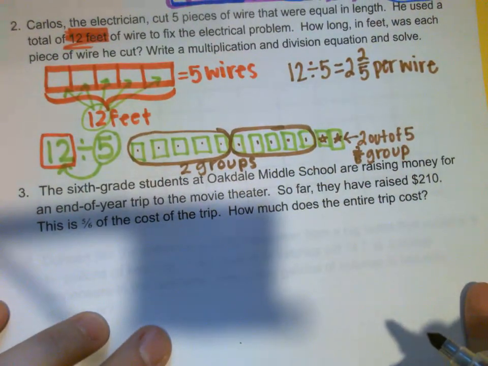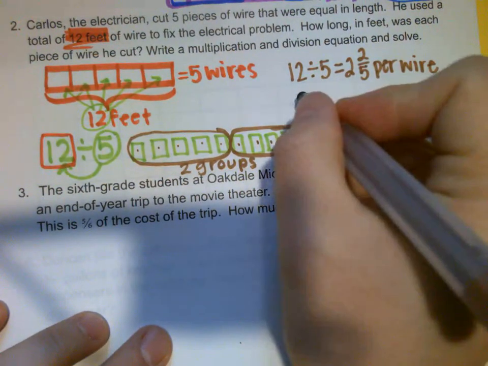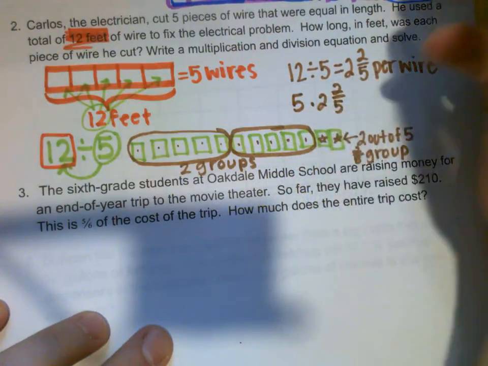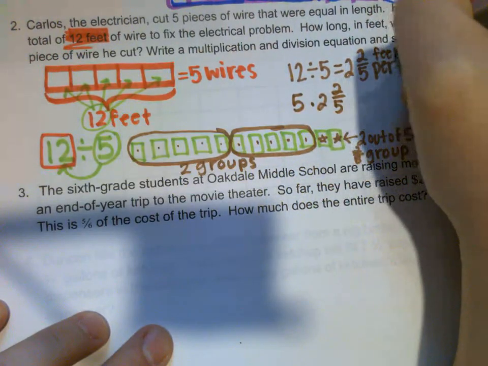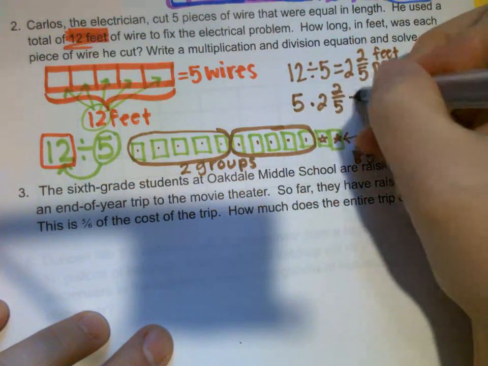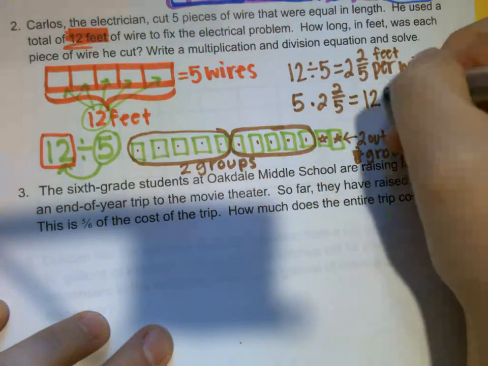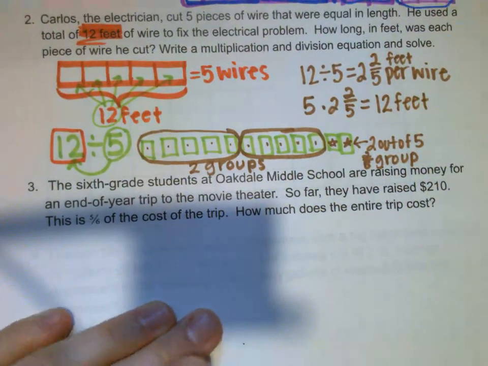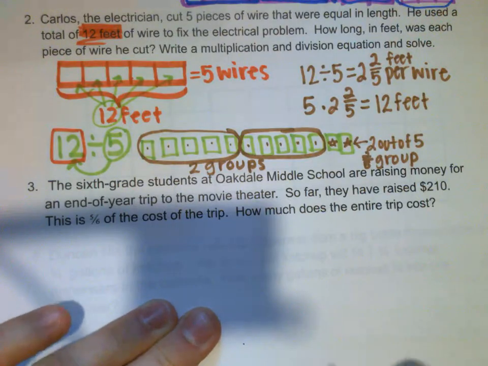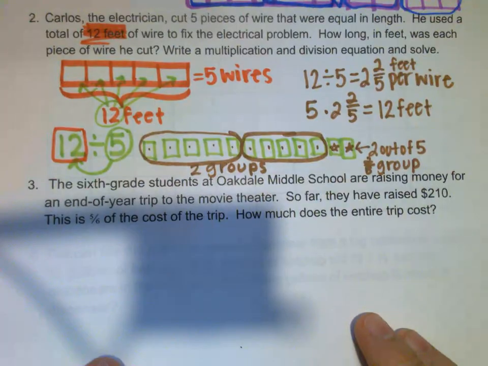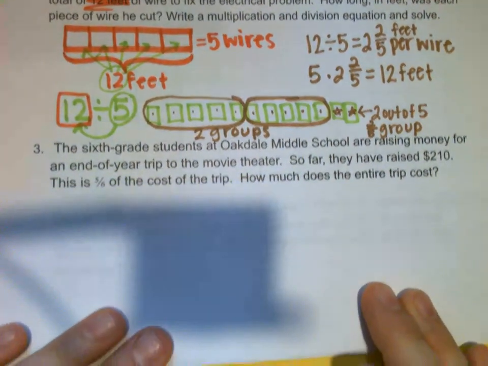Or if I want to duct tape that wire back together, I'm going to take all 5 pieces that are 2 2/5 feet. Should have put that up there. 2 2/5 feet for each of the 5 pieces, and I duct tape it back together. I'll be back where I started with 12 whole feet of wire. Great. If you need to, pause, otherwise go on to number 3.